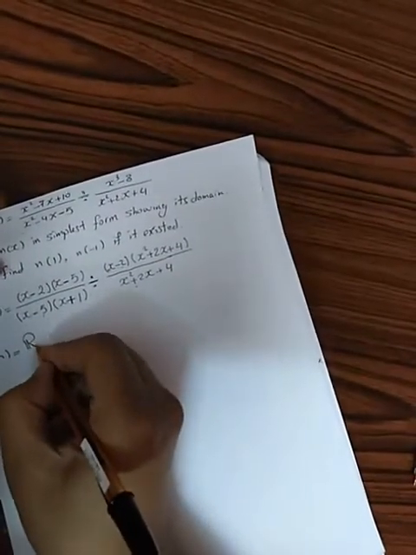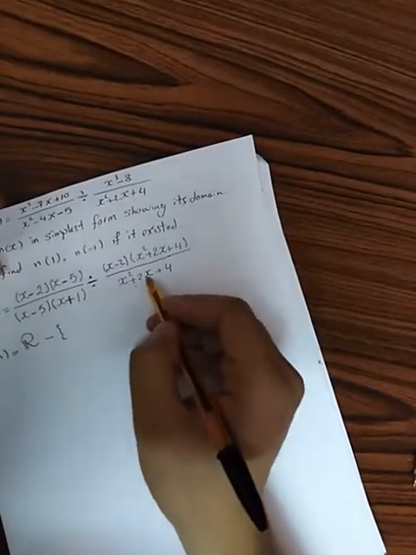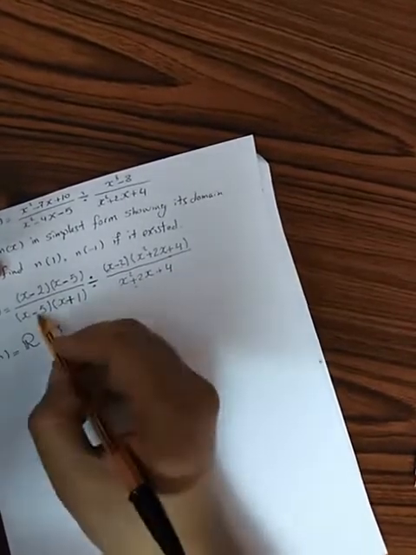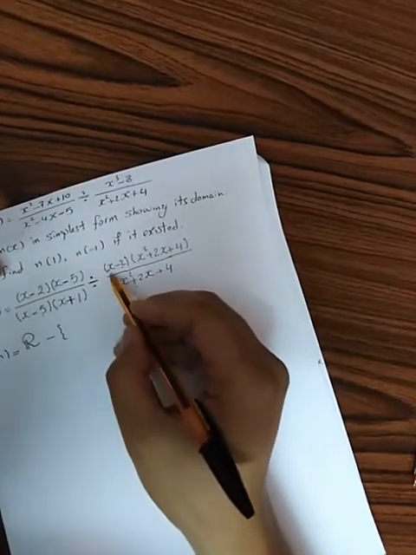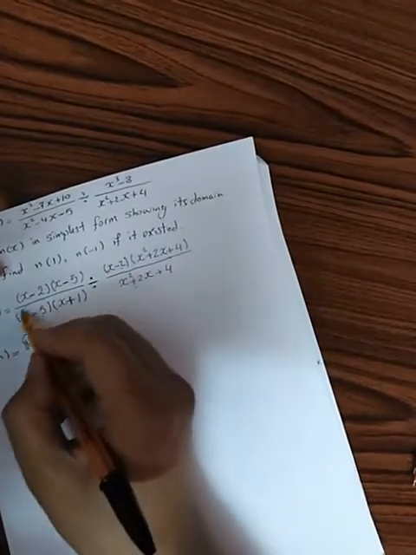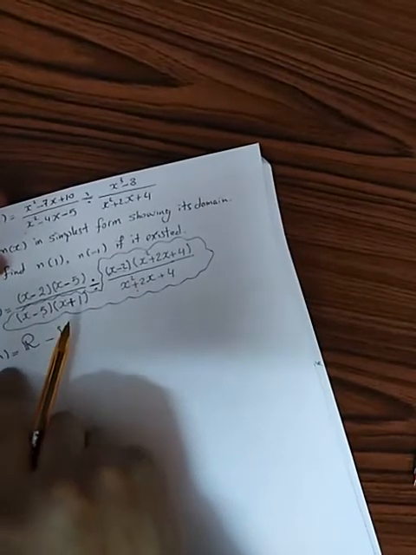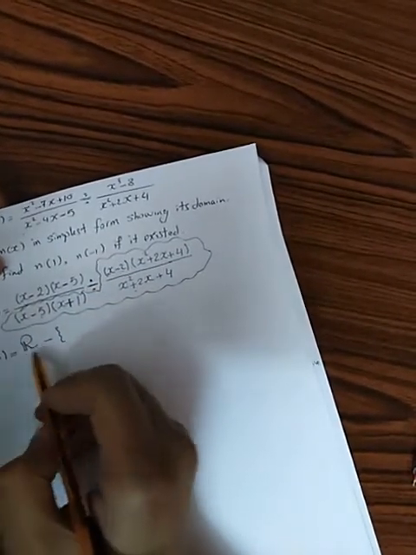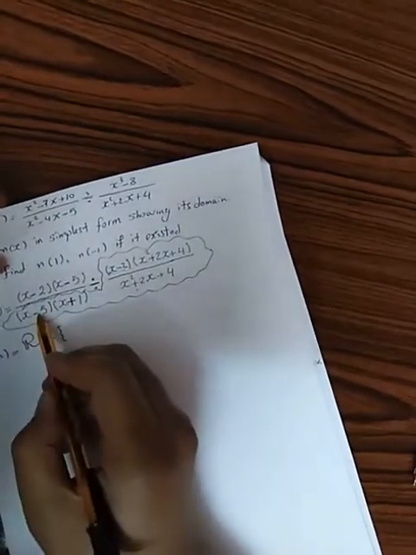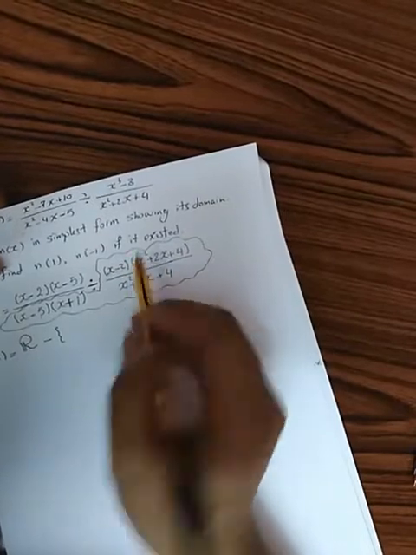I'll get R except zeros of denominators and the numerator of the second. When we see divided, I'll get R except the zeros of the denominators and the second numerator.